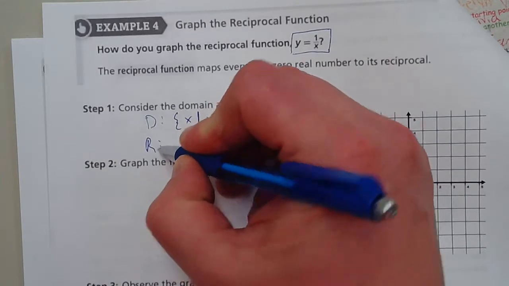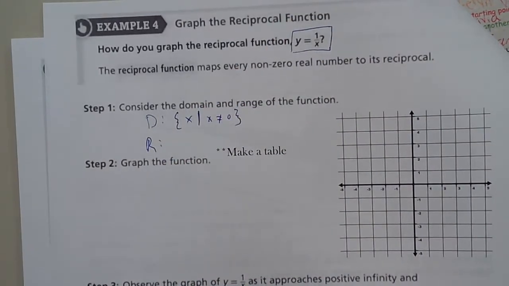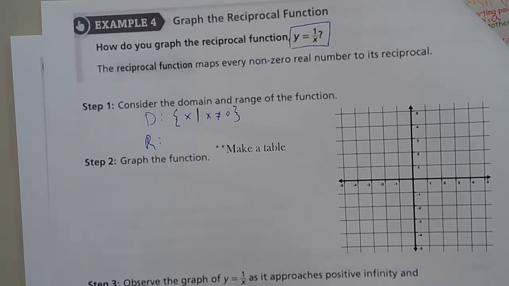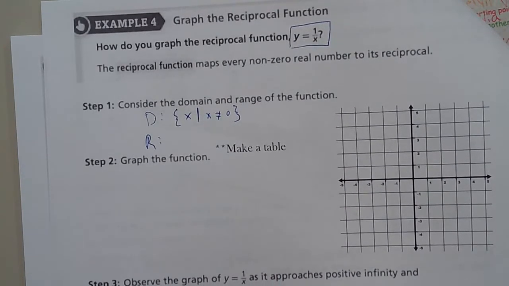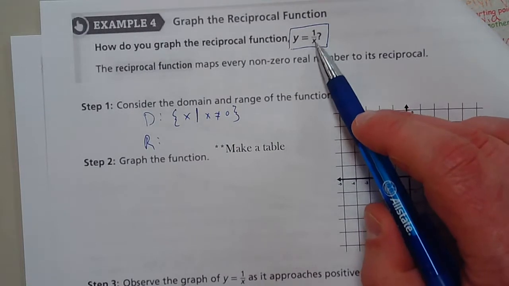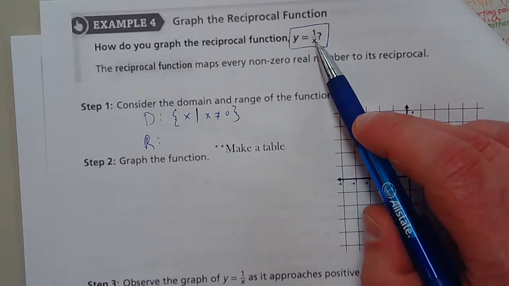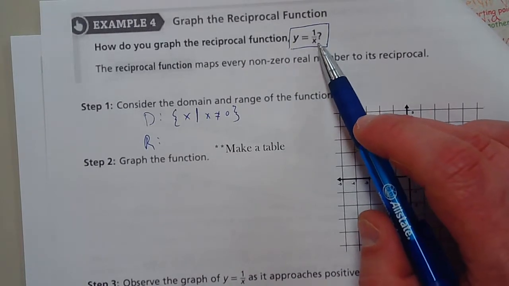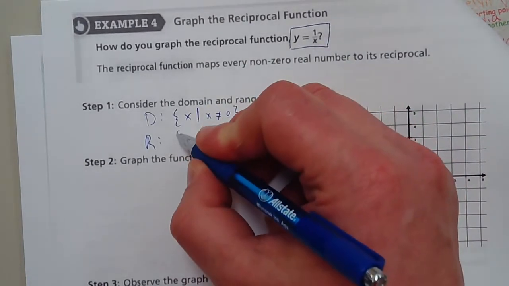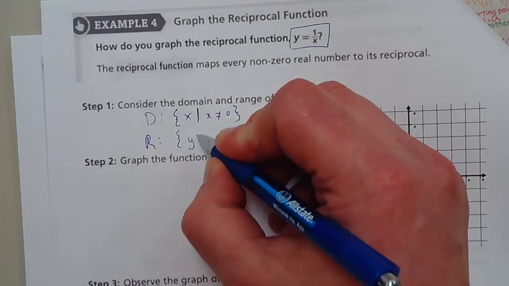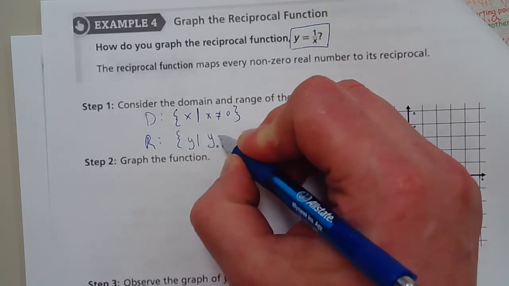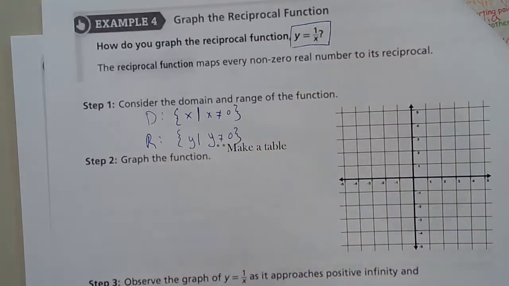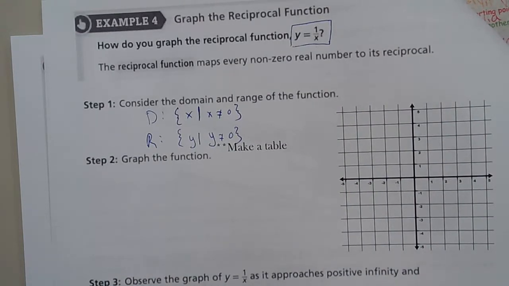Now we also have the range. And in the range, we run into a little bit of an issue too, which is you can never get 0 out of this function. Because think about it. Any number you put into here, no matter what you put in, you're going to get something that isn't 0. If you put 1 into here, if you put a million into here, you put a negative into here, there's no way this ever hits 0. So we actually get very similar domains and ranges here, where neither number can ever equal 0. And because of that, you get a pretty unique looking graph.